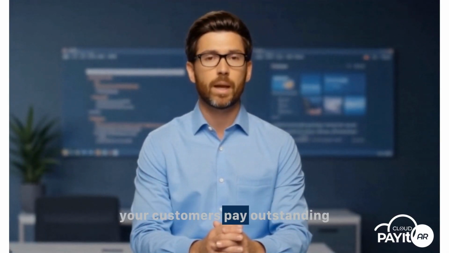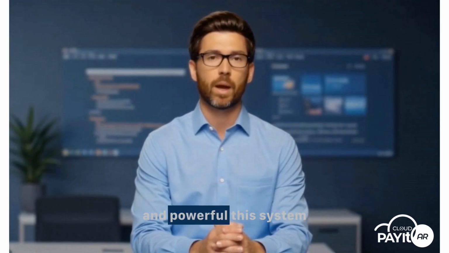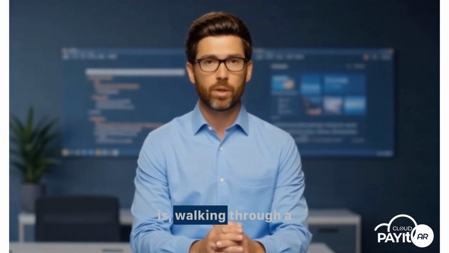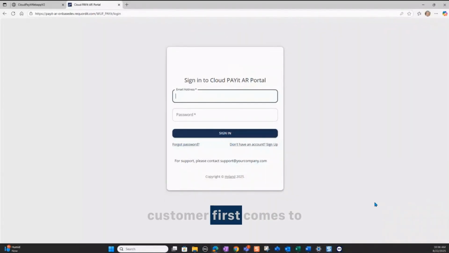Cloud Pay It AR Portal transforms how your customers pay outstanding invoices. I'm going to show you exactly how simple and powerful this system is, walking through a real payment process from start to finish.